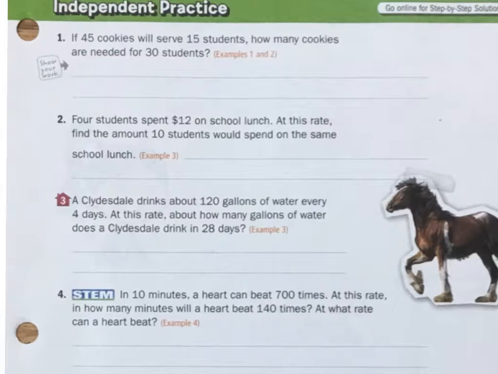This is the independent practice for 1.7. Let's do some fun problems. Hopefully you've had a chance to try these. Some of them might be more difficult. You might have got them pretty easy. But either way, let's go through them, see how you did. If you have any questions, make some notes, come see me. Let's figure out how to solve these, okay?